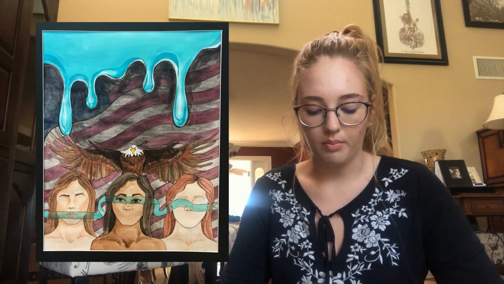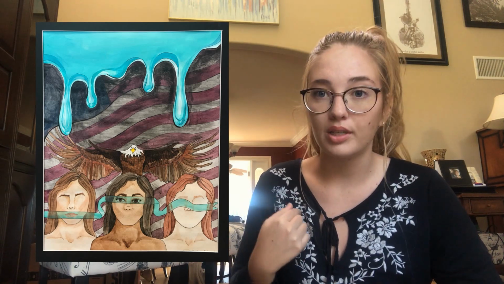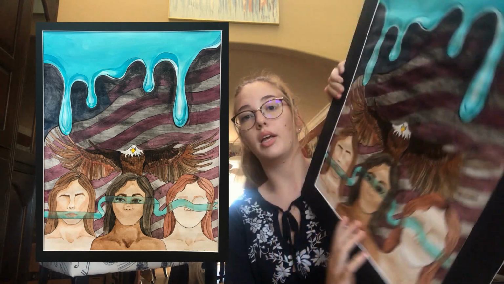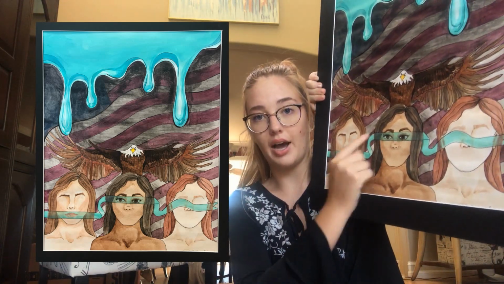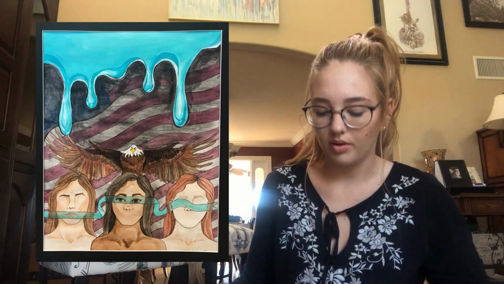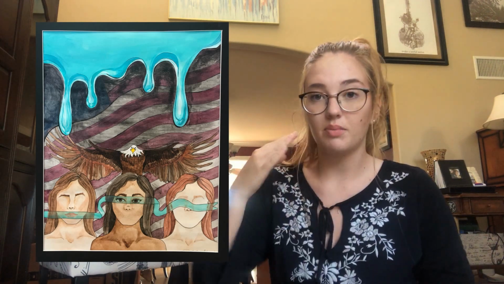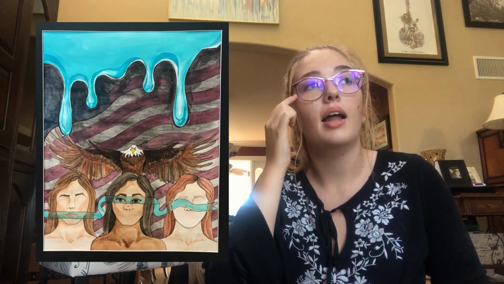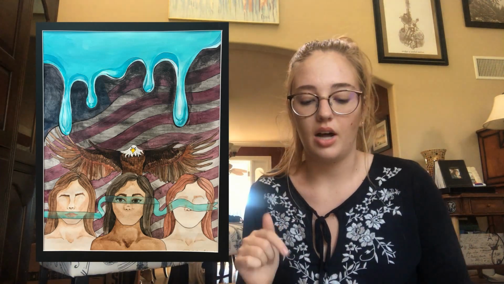So this one was based around those little awareness ribbons, and down at the bottom where the three women's eyes are is a ribbon. It goes across the first woman's mouth and then the second woman's eyes and the third woman's ears. And that ribbon is in the teal color, and that awareness ribbon is for sexual assault.